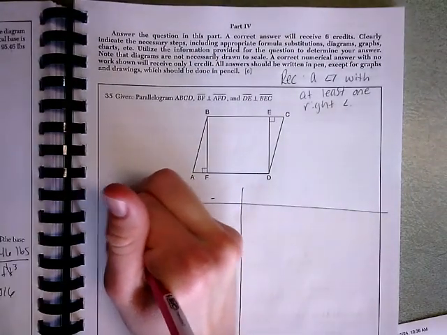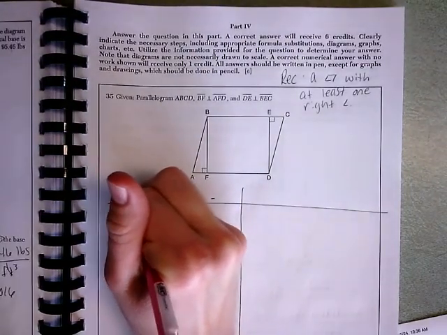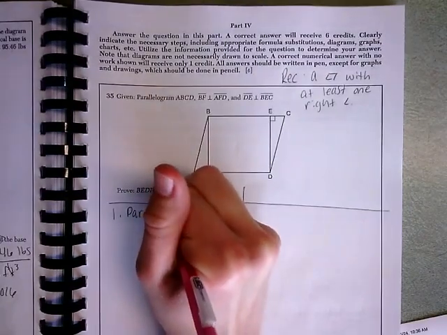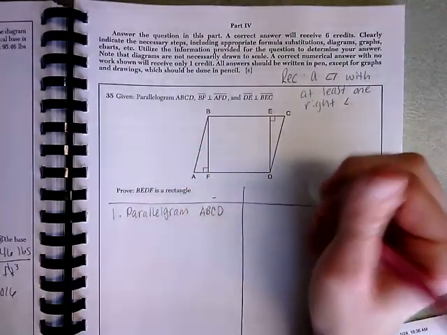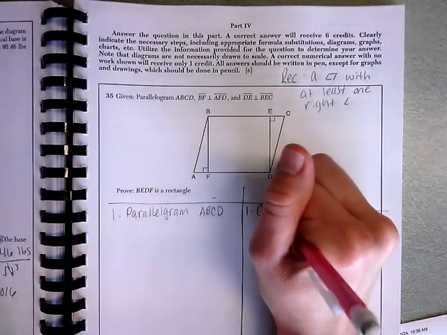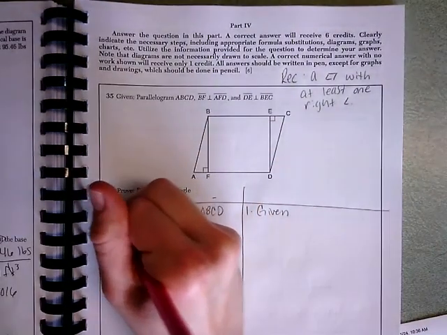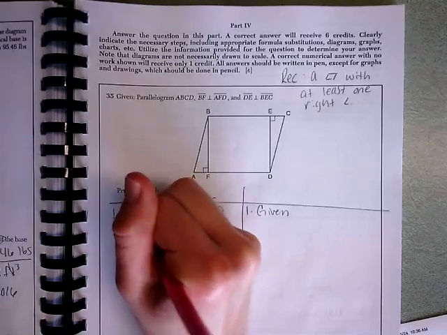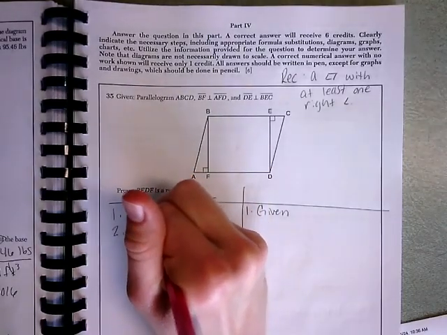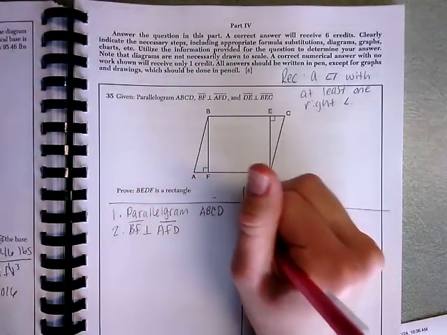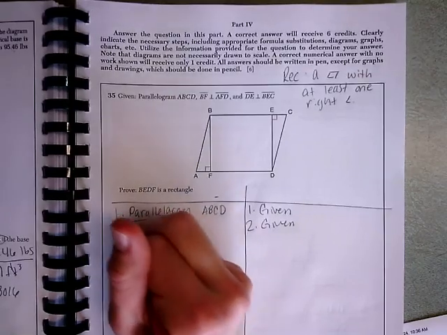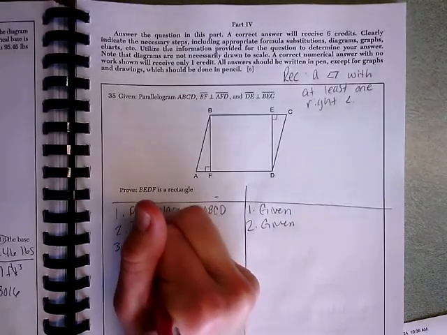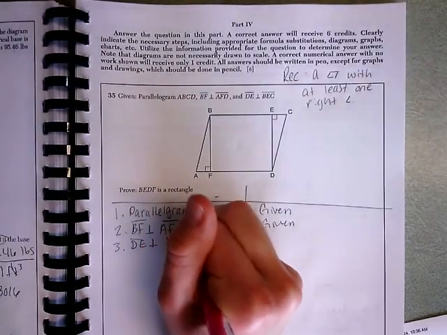So we're given that ABCD is a parallelogram and DE is perpendicular to BEC.